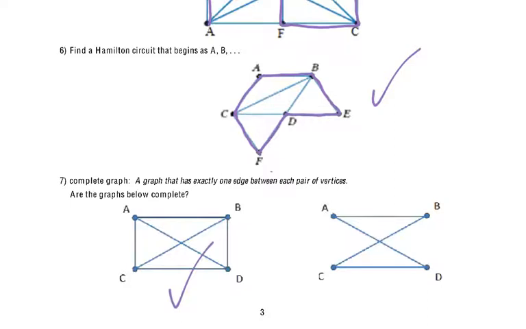Now, this second graph on the right is not complete because if I look at point A, it's connected to B and D, but it isn't connected to C. And so therefore this is not complete. I had to sneeze, sorry guys.